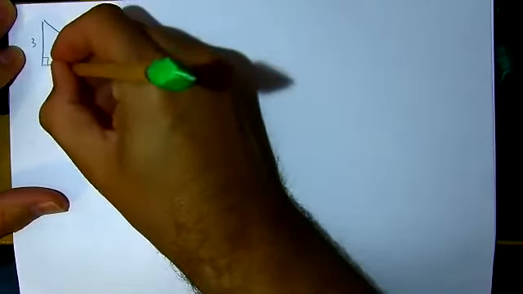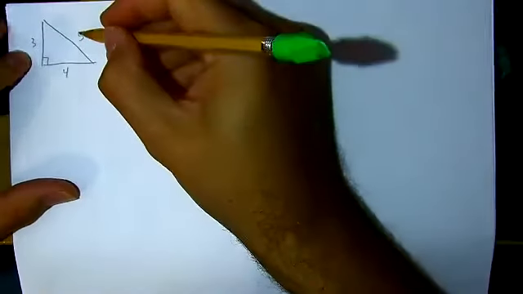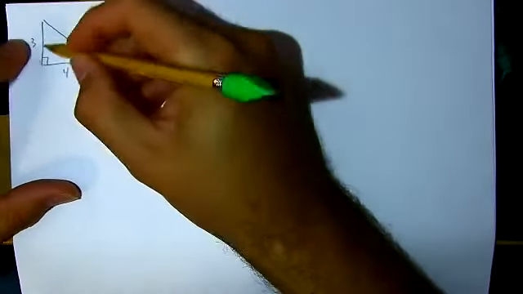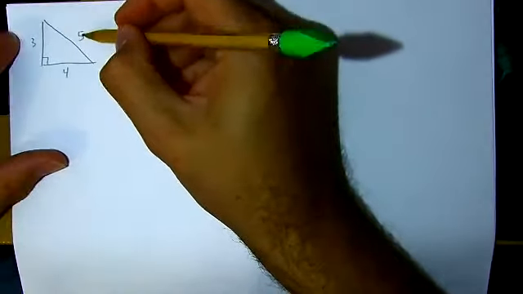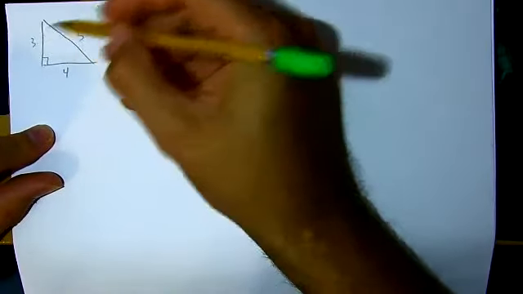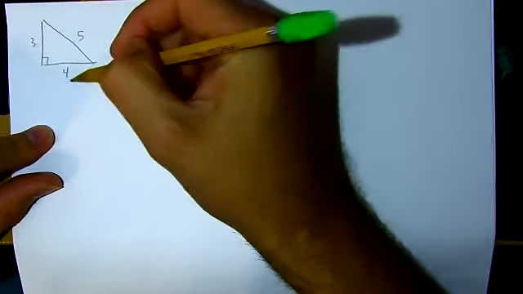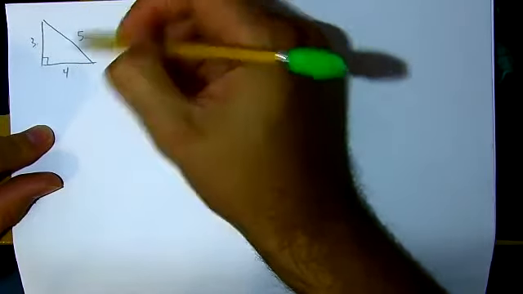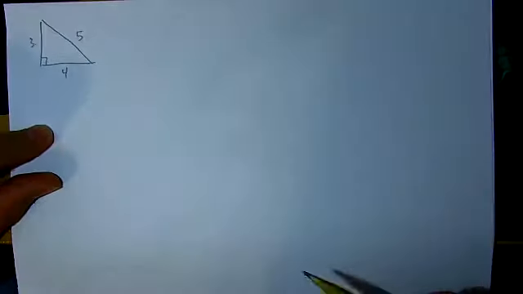3, 4, 5 triangle. So if you have any two of these numbers, you can always get the third number. So if they give you the hypotenuse is 5 and one of the sides is 4, you know the other side's 3. Or if they give you 5 and the short side's 3, you know it's 4. Or if they give you 3, 4 and they ask for the hypotenuse, it's going to be 5 every time.